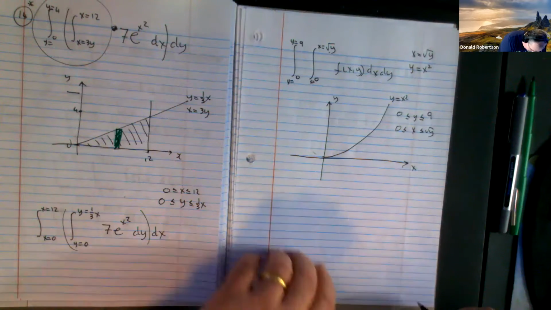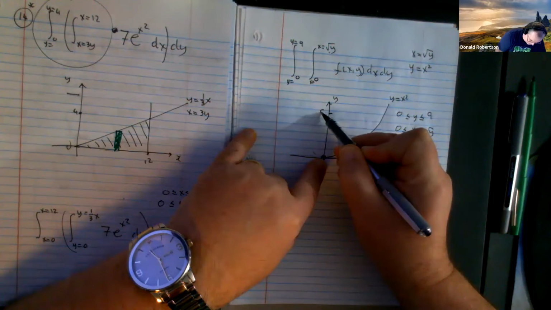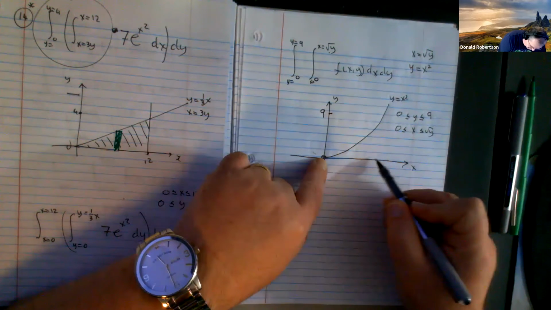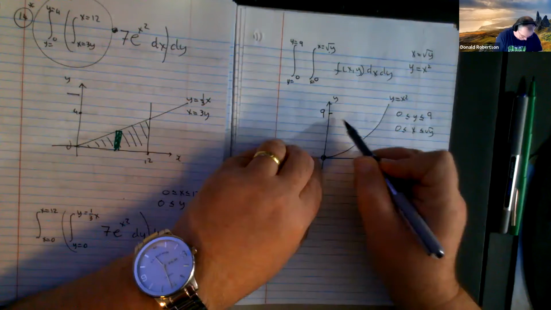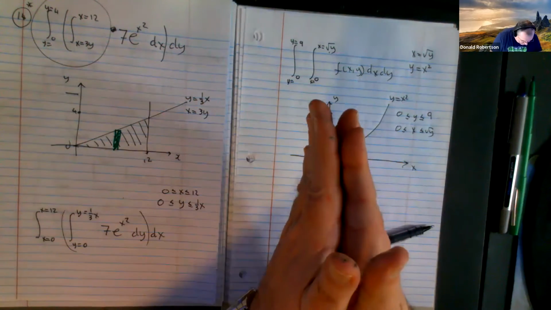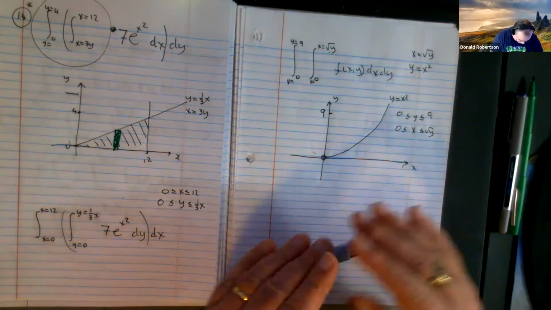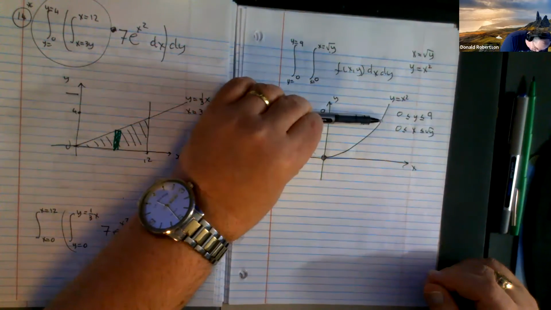If you do y equals 0 to y equals 9, and you do x equals 0 to this curve here, right? So let's see if it's the top bit or the bottom. Which way are we scanning? We are scanning in y. So y goes from here to here. So we are doing this region.